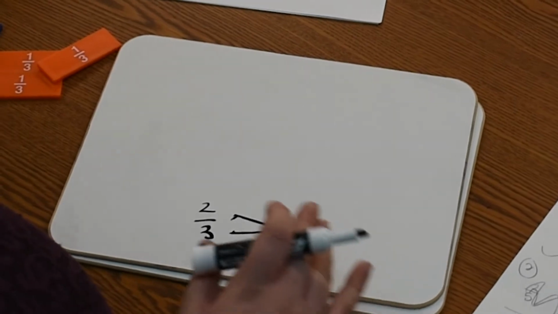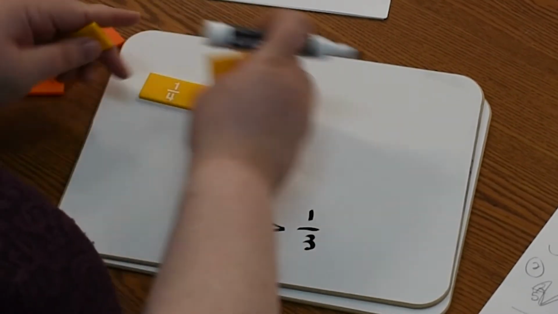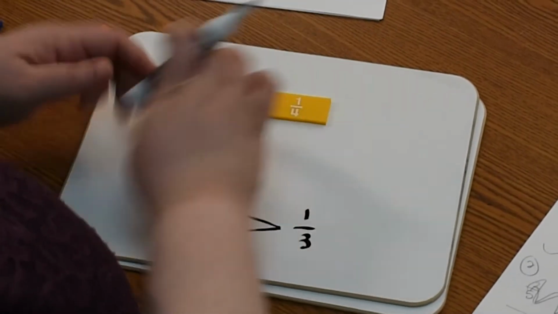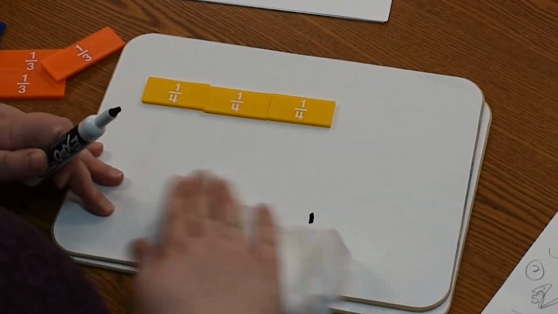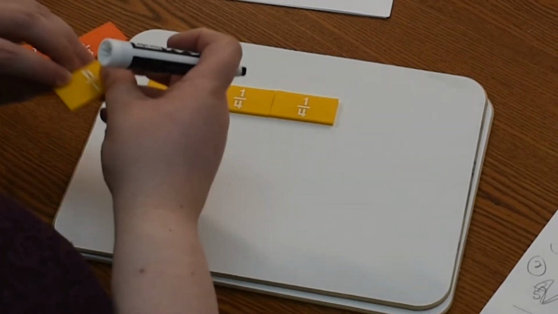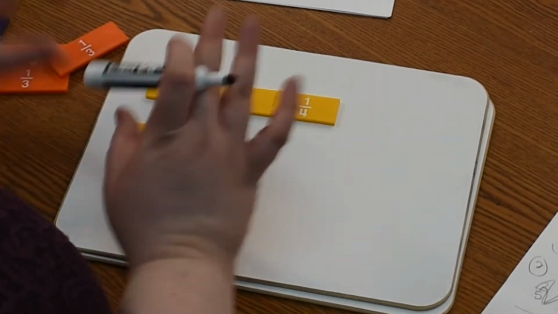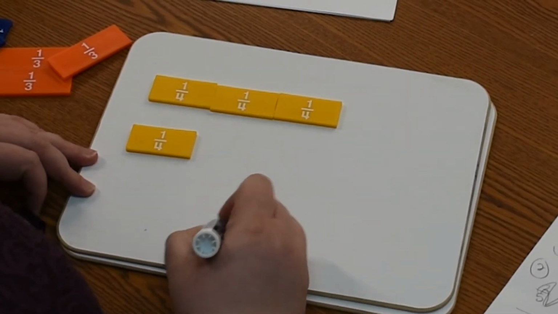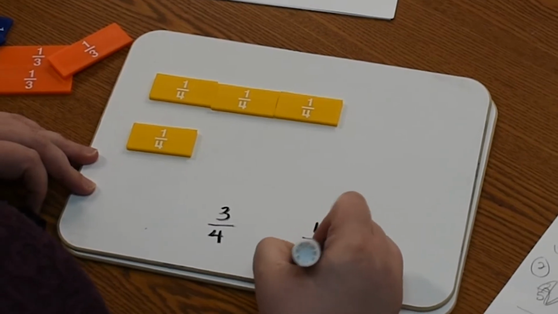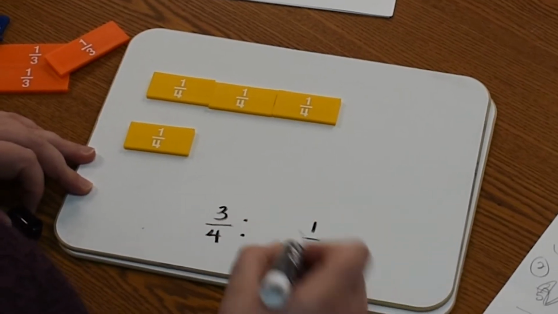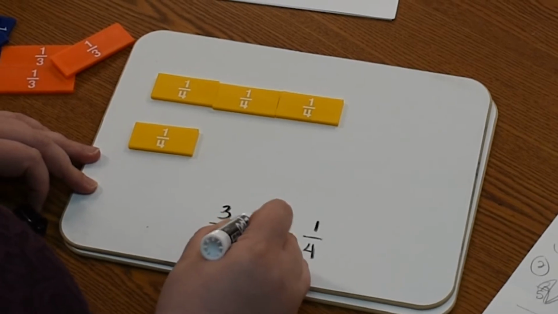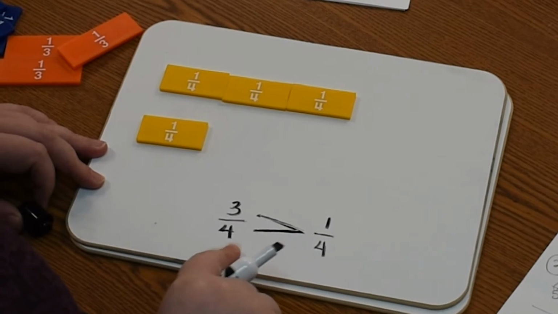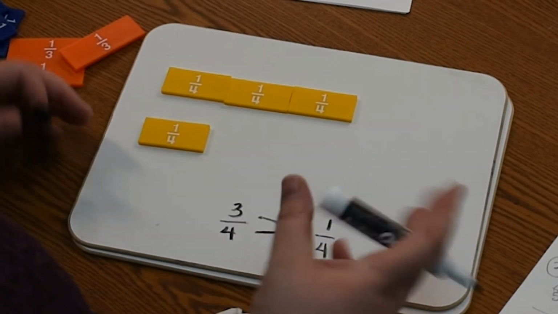Similarly, if we do 3/4 and we compare that to 1/4, by keeping the denominators the same, it becomes very visually evident for children to see the difference between the two. 3/4 is greater than 1/4, and then we can draw our symbol this way. 2 dots for the one that's greater, 1 dot for the one that is smaller or lesser.